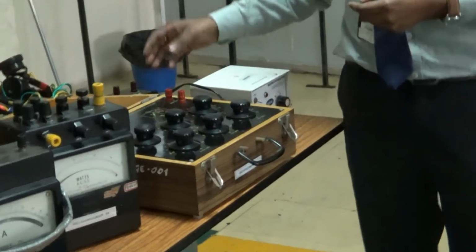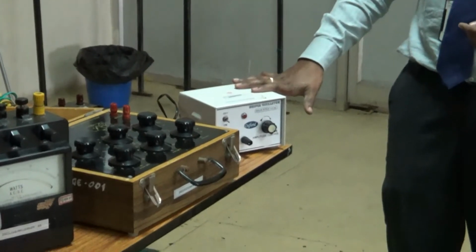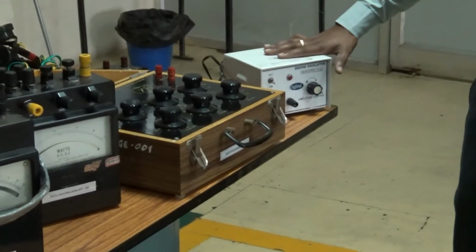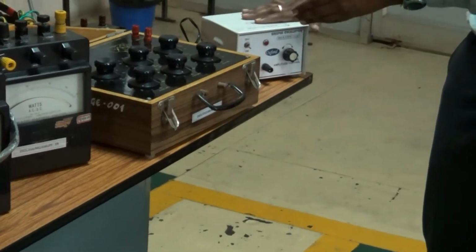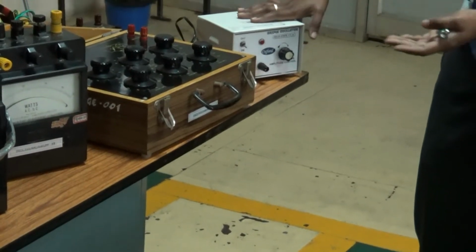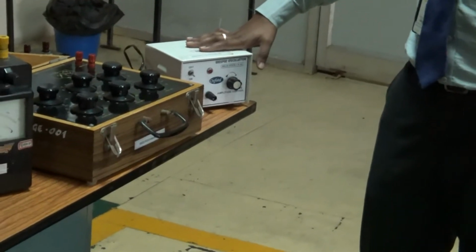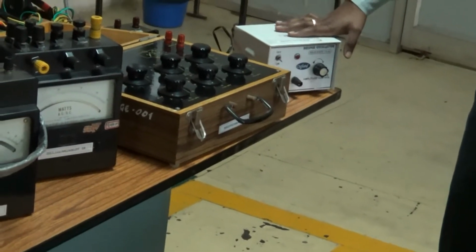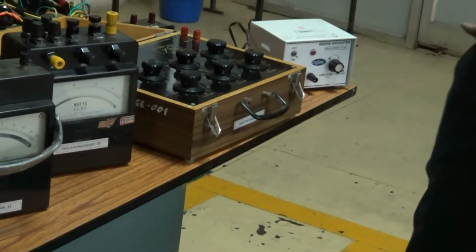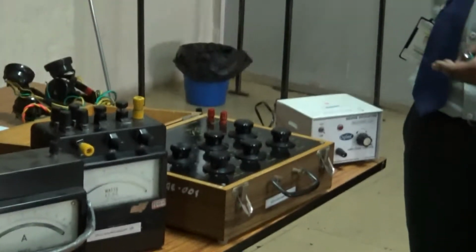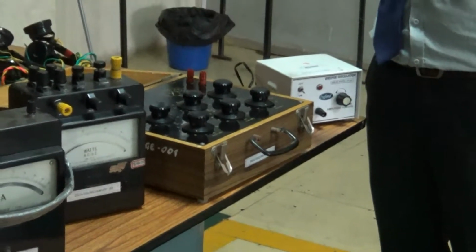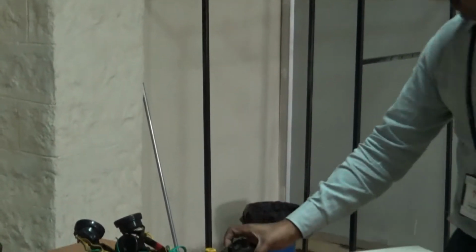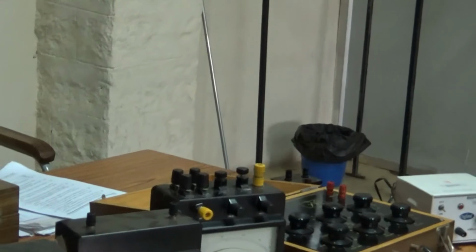And next, this is an oscillator, to produce oscillations. It will be used in the bridges, both the Maxwell inductance bridge, the capacitance bridge, and the Shearing bridge. And this is an unknown capacitance value. If you see the shape or size, it will be the same, but we can plot it on the box. And these are the headphones.